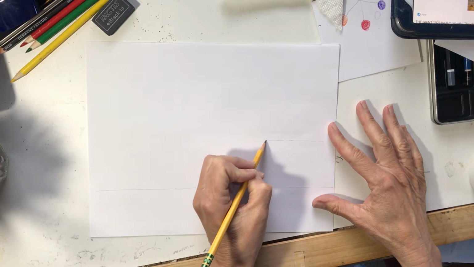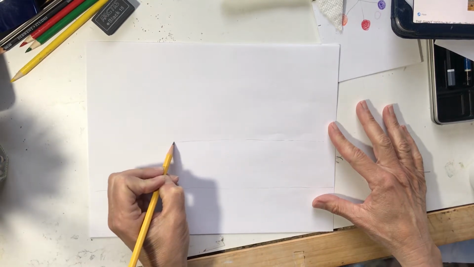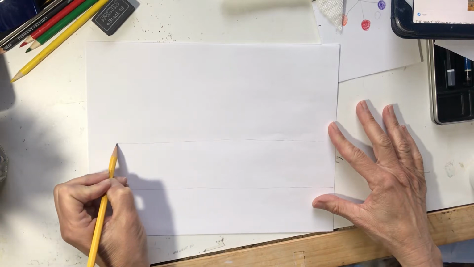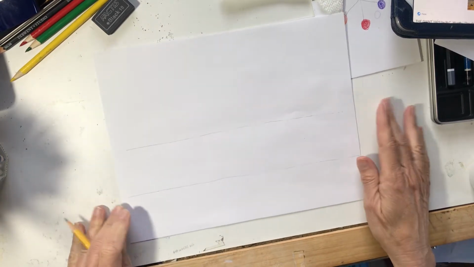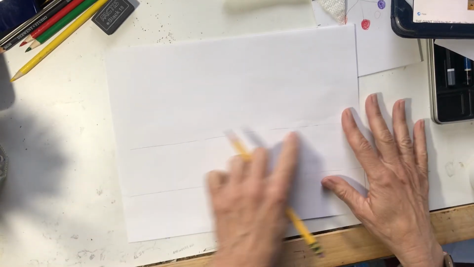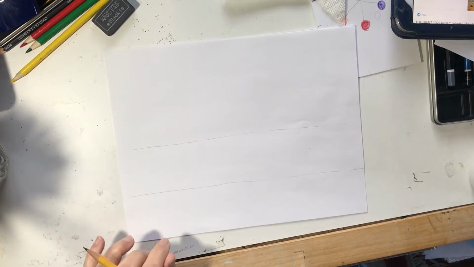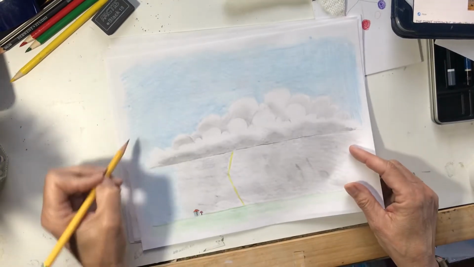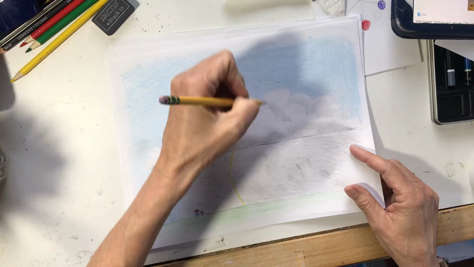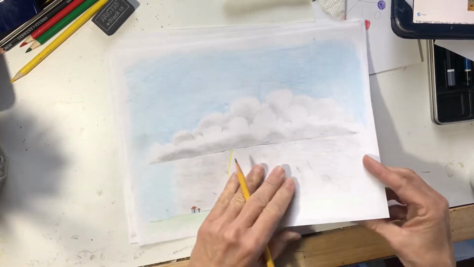Can everybody see that? All the way across like that. How's that look? Can you guys see that? Yep. Okay. Now, the best part of clouds is they're just lots of circular motion. And you don't have to say that when you do it.